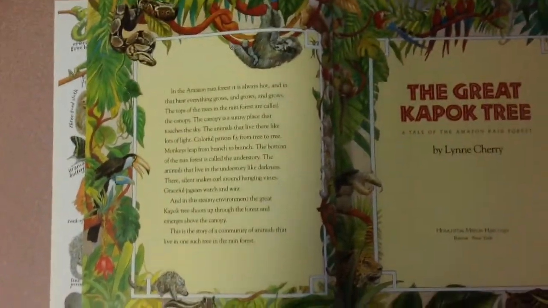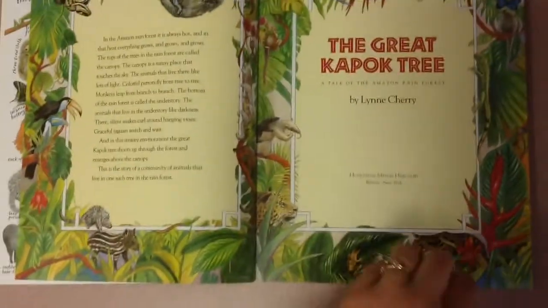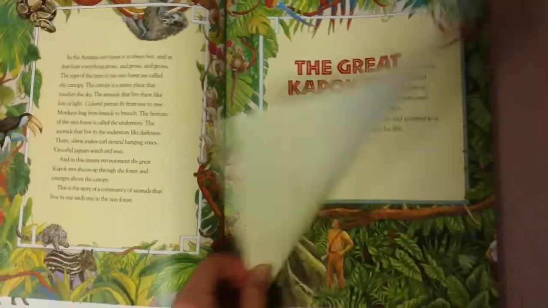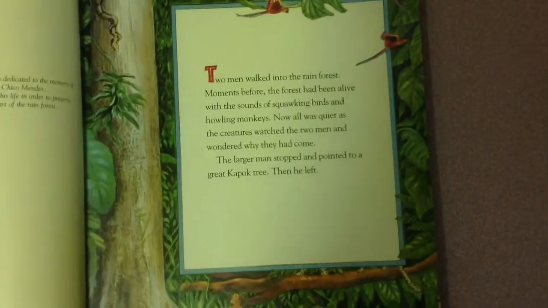I love how Lynn Cherry just described that. You can imagine the tops of trees, right, touching the sky, and then one tree standing above the rest. And that is the tree that will be described here, the Great Kapok Tree.